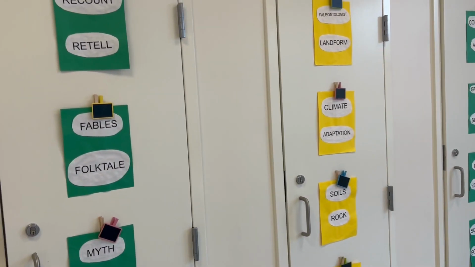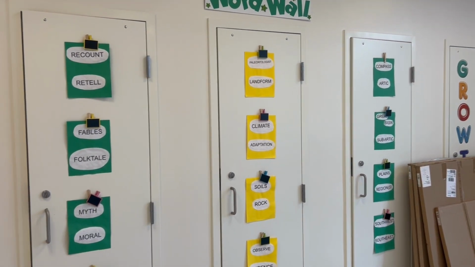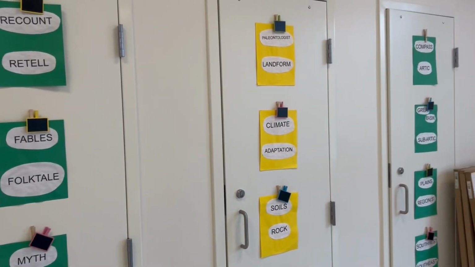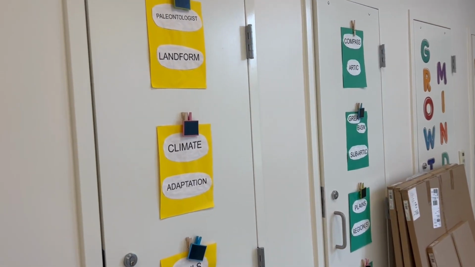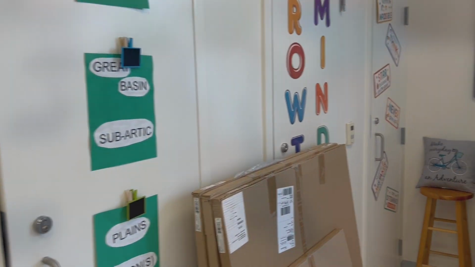So you'll notice that in our classroom we have a word wall. This is fantastic. Some words that our students can reflect on, and some words where they can increase their vocabulary.